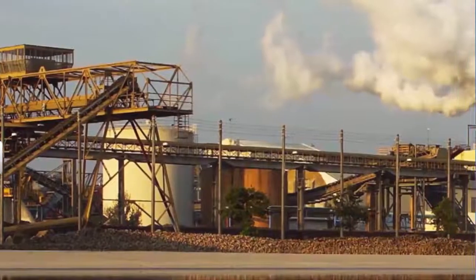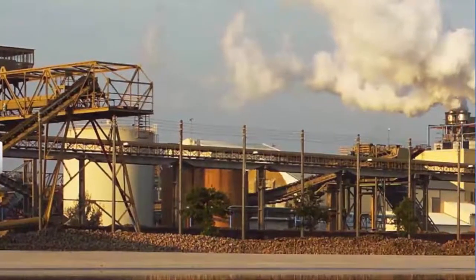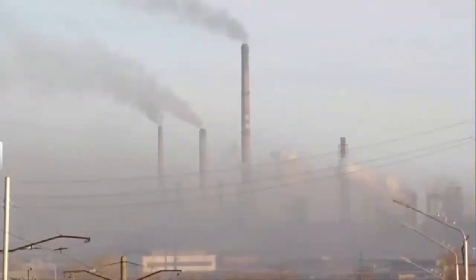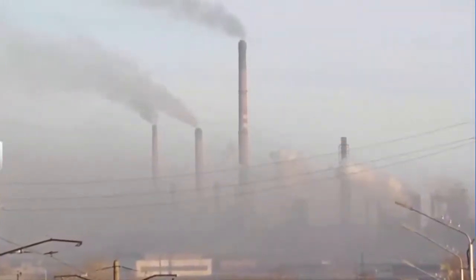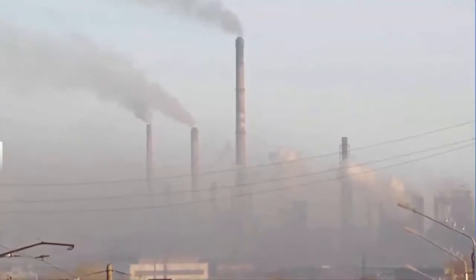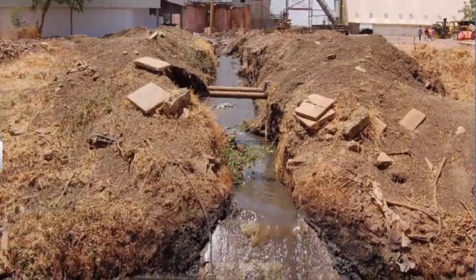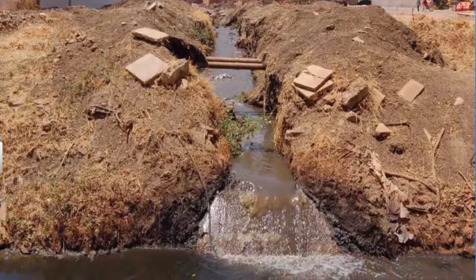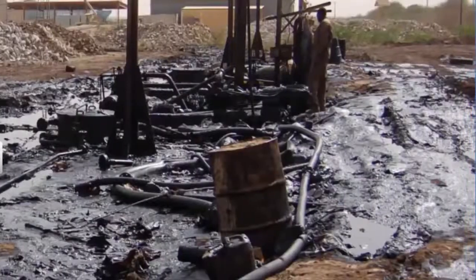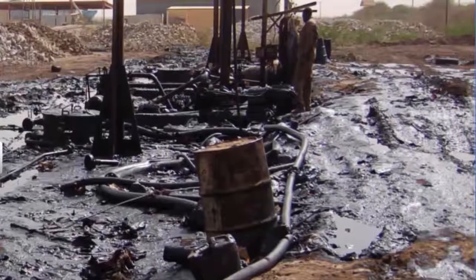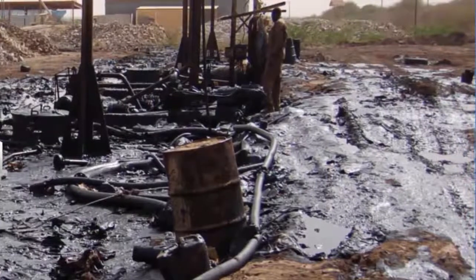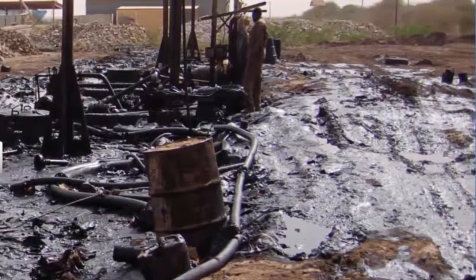Industries are essential for our economic growth. However, they also cause severe pollution of our natural resources. Environmental degradation due to industrial pollution is a problem faced in all developed and developing parts of the world. And it is a problem that we can no longer ignore.